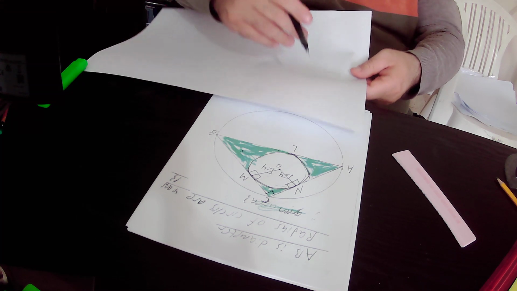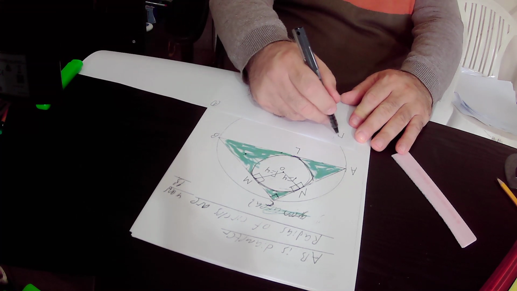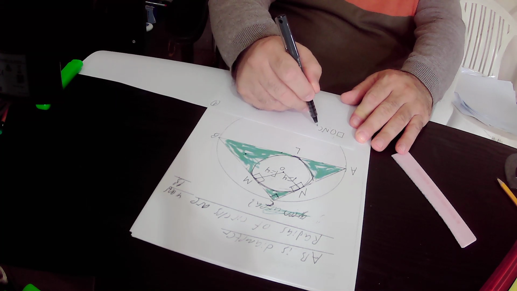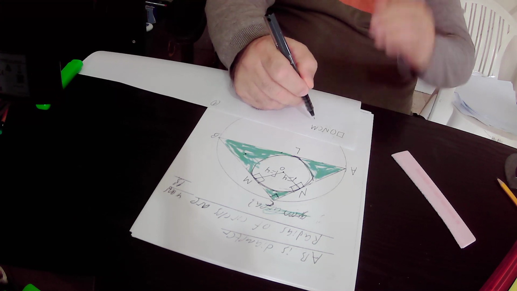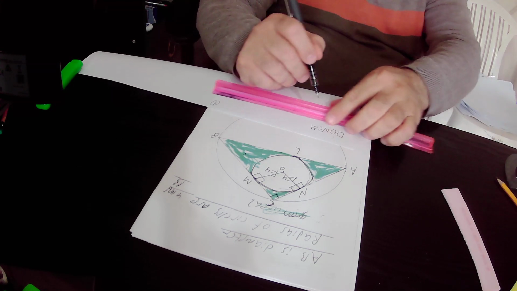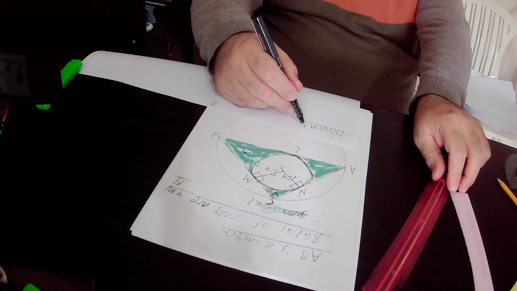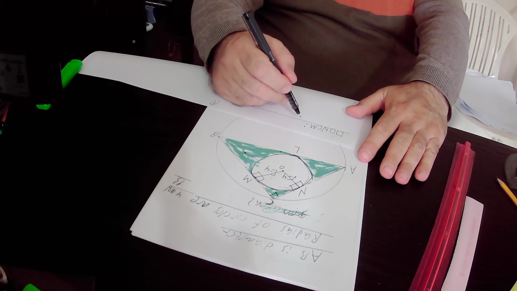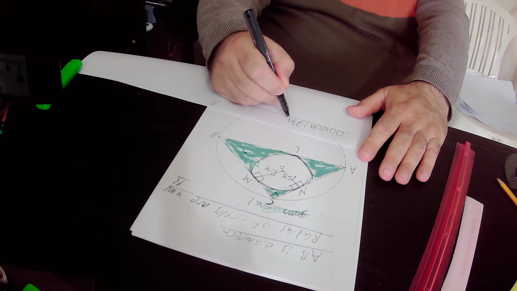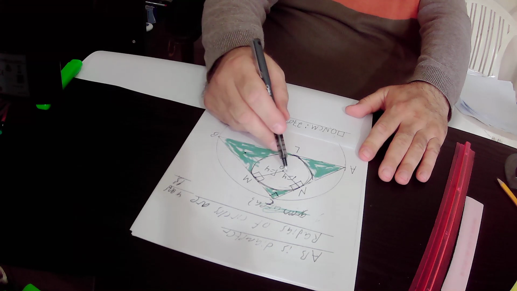In quadrilateral ONCM, we have 3 right angles. The sum of 3 right angles is 90 times 3, which is 270 degrees, plus the size of the fourth angle, this is actually angle MON.